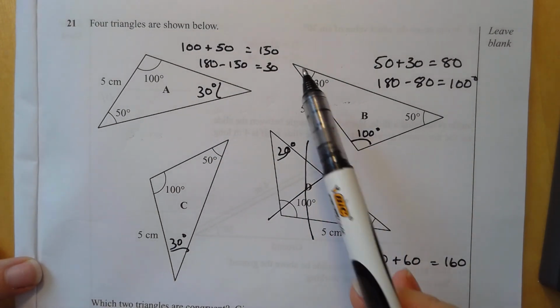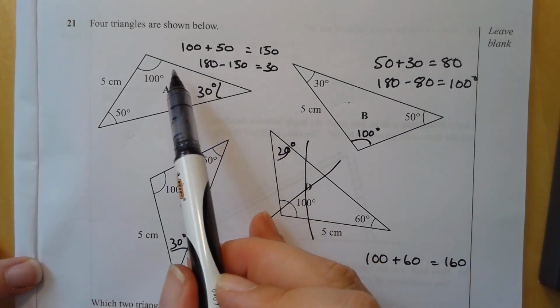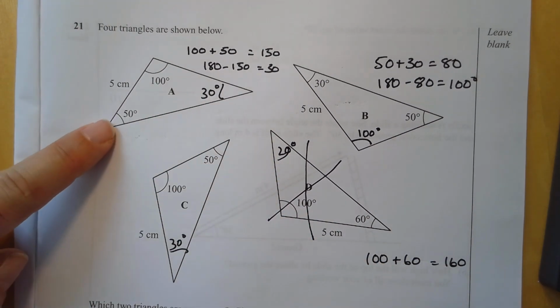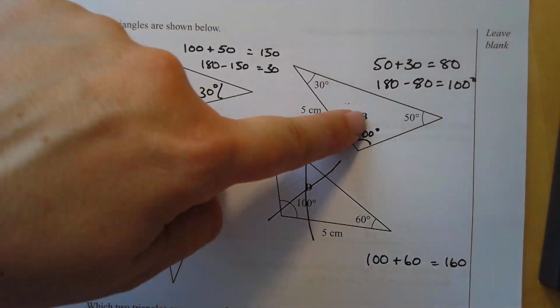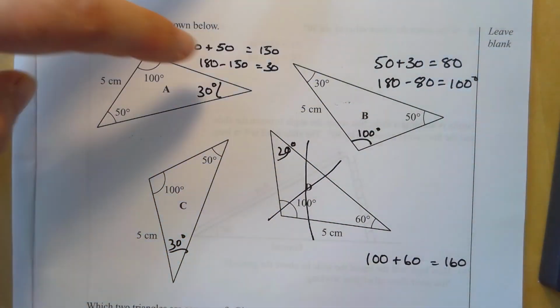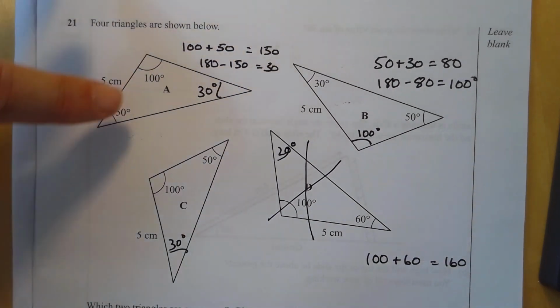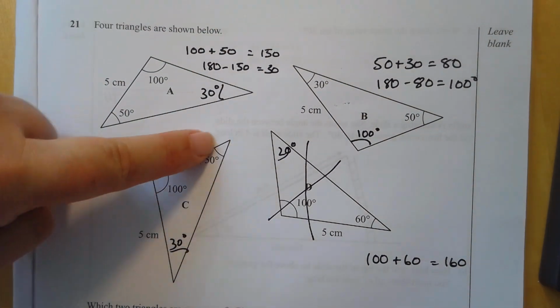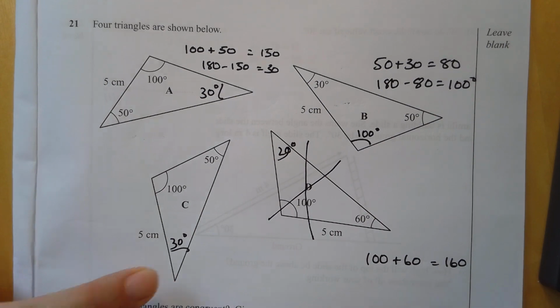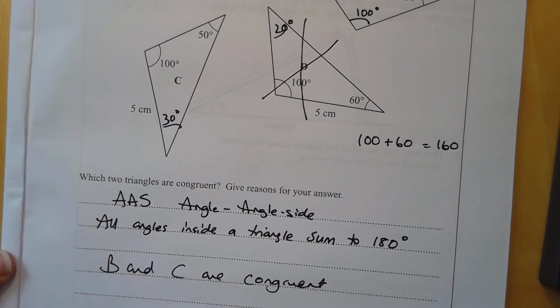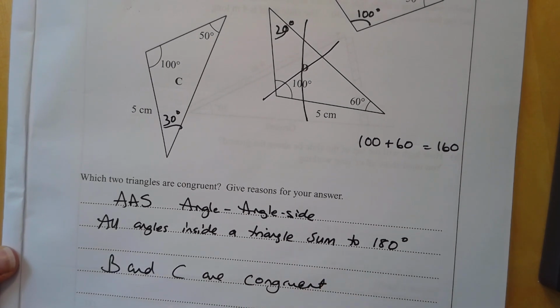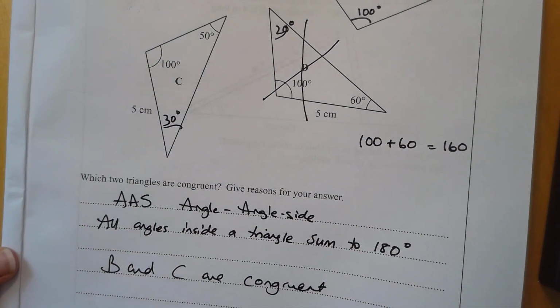So we've got 50, 100 and then 5. No, because we trace our finger 50, 100, and this one would need to be 5 for this to be congruent. We've got all the angles being the same, but the length of the side isn't the same. Angle, angle, side: 50, 100, and then you've got your 5 here. So B and C are congruent, and you need to state the angles, angle, side. And I've stated that the angles in the triangle sum to 180, because that's another reason why we can work it out.